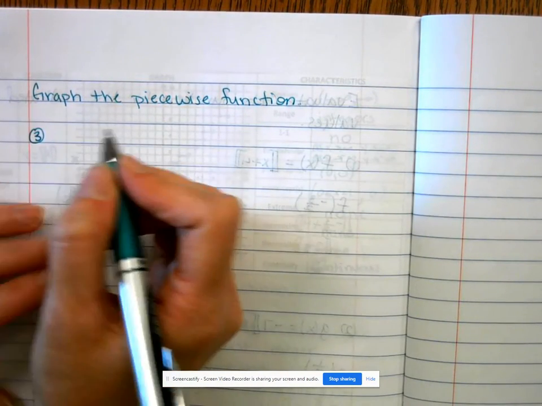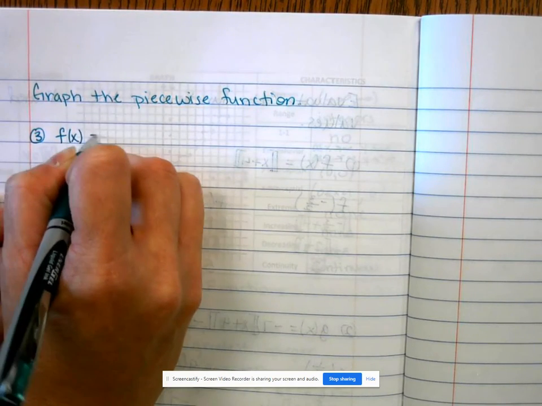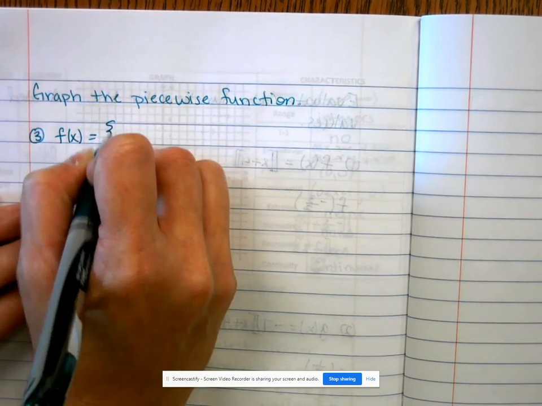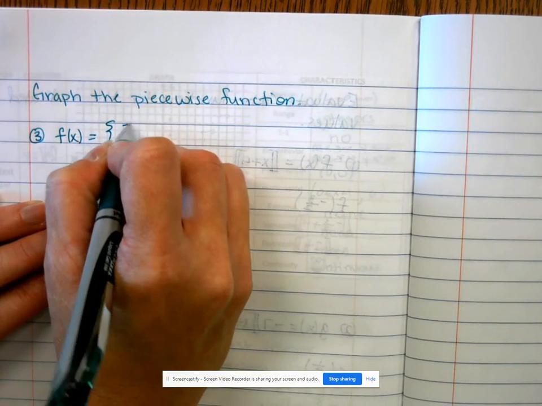All right, so I'm going to use a highlighter just to help point some things out to you. So if you want to grab one, you can.